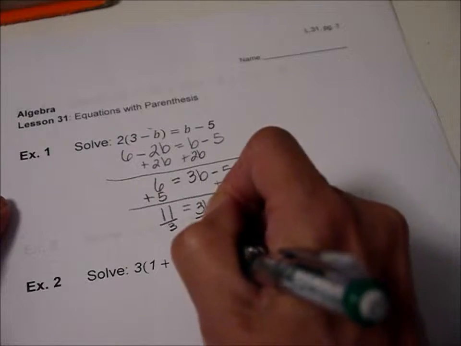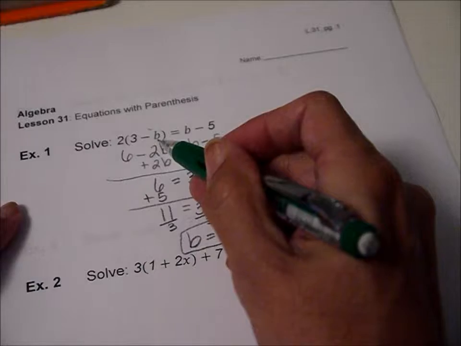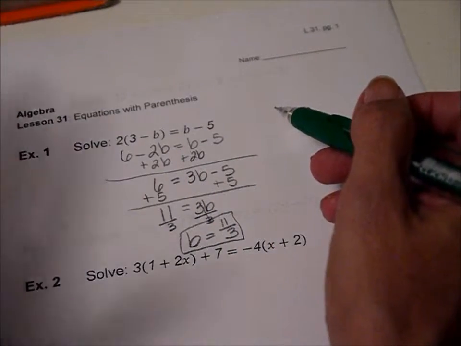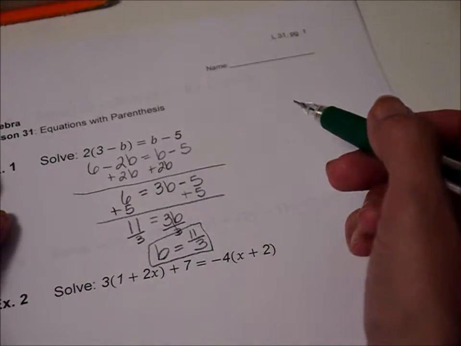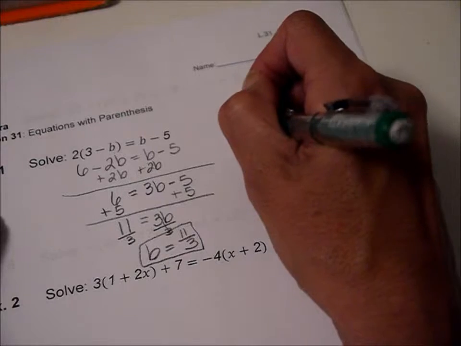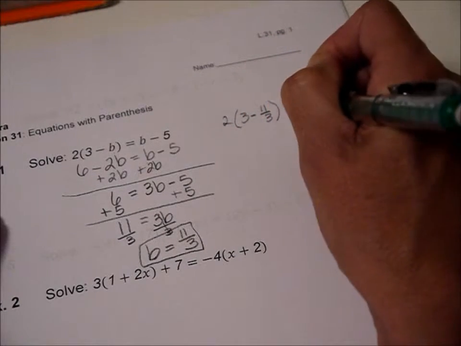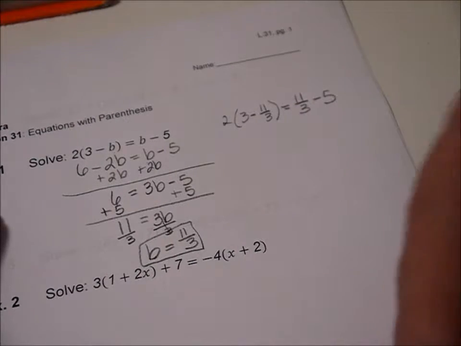Now, could this have been checked? Absolutely. We would take 11 thirds and plug it in up here. Okay? It is a fraction one, so it would take some extra steps, but that's okay. Don't be afraid of putting fractions in to check your work. So just to remind you, you would go like this. I'm not going to do it out because I know you want the video not to last an hour, so I will do my best.